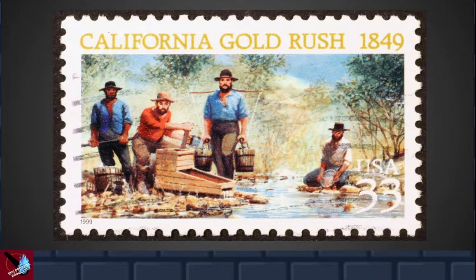All right. Okay, so California Gold Rush is really a fascinating thing, right? Whenever we think of the California Gold Rush, we think about this era in which all these people are migrating westward.